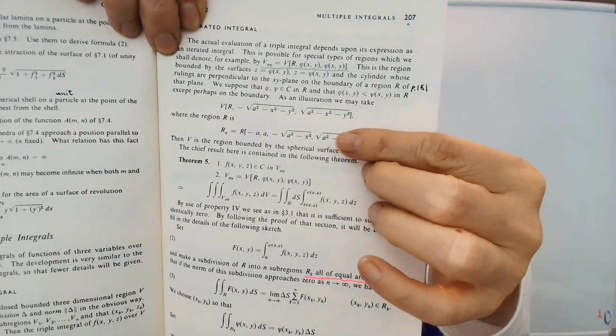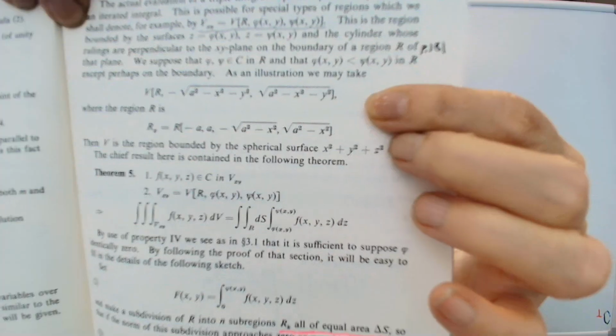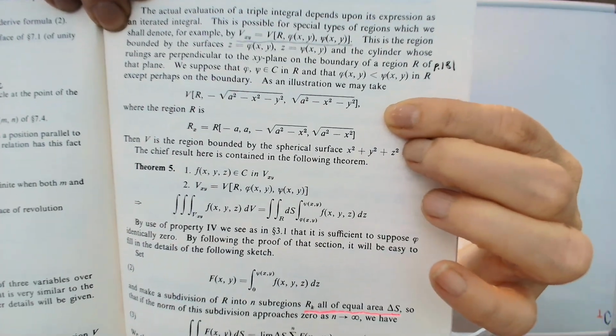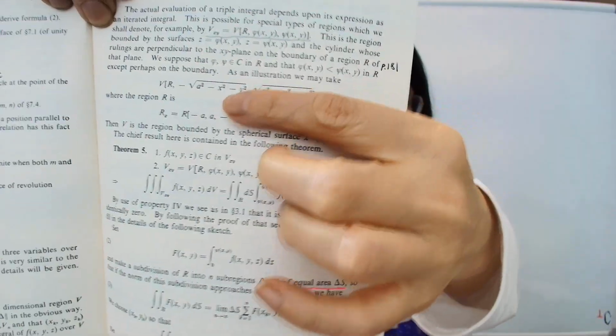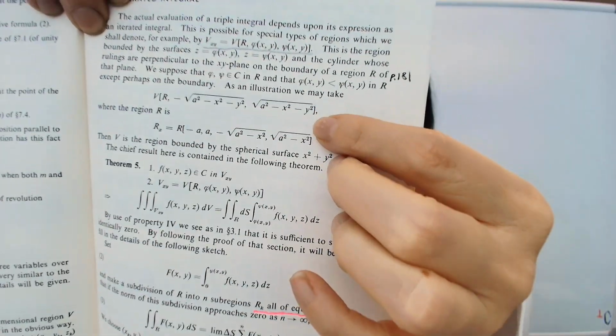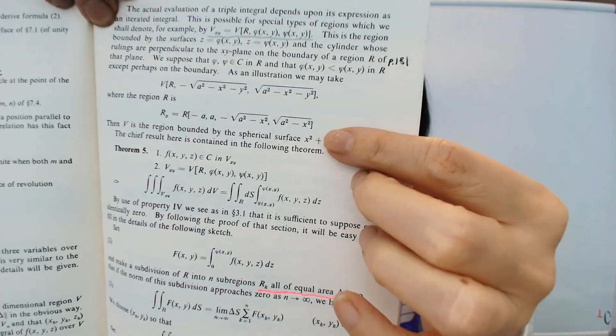As an example, imagine a volume that's defined like this. It has a bottom region R. And then the bottom surface is phi, this, and the top surface is that. Those two are the two halves of the hemisphere, right? And then what is the region?